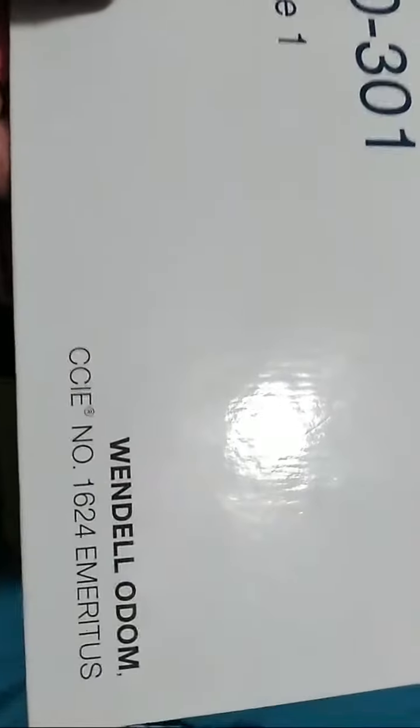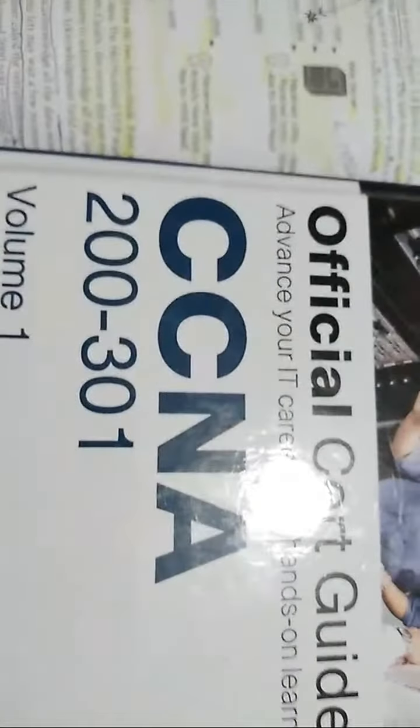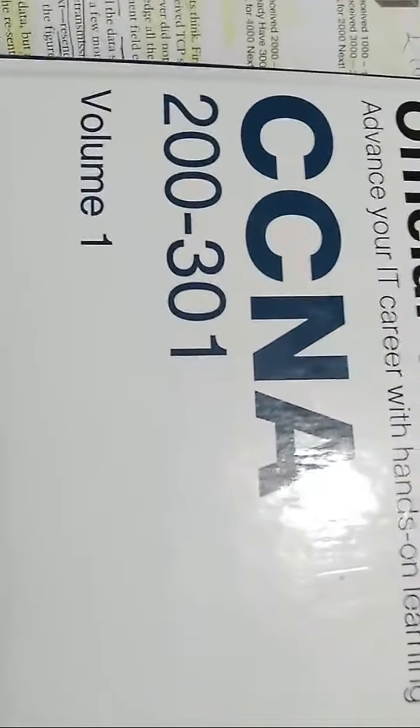And you can also see that in the book. I'm reading from Wendell Odom, CCNA Volume 1. And we're reading about the Ethernet straight through cable concept, and I'll read it to you.